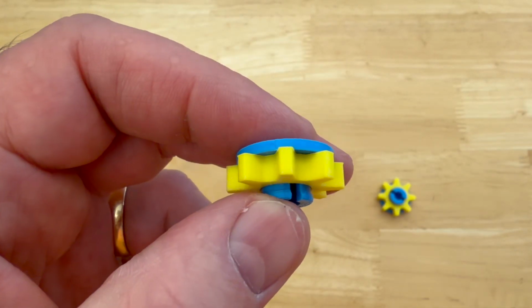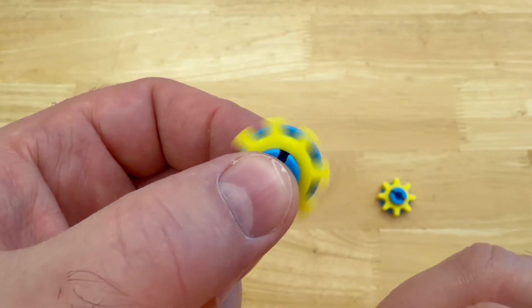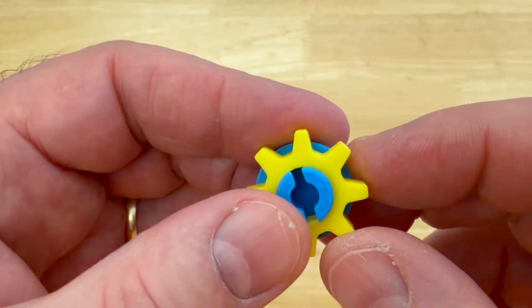In this series of videos, you'll learn how to make a simple fidget like this one. You can even customize it with your own initial.